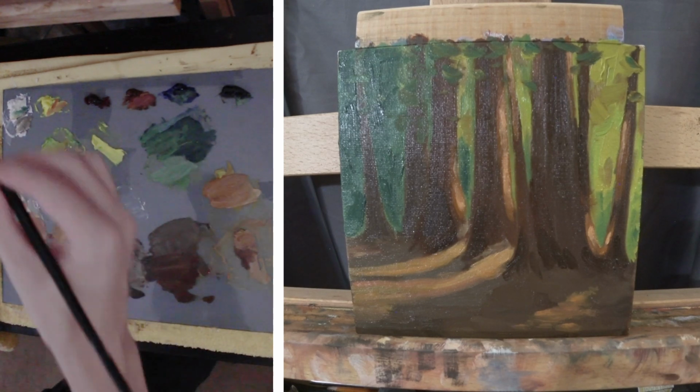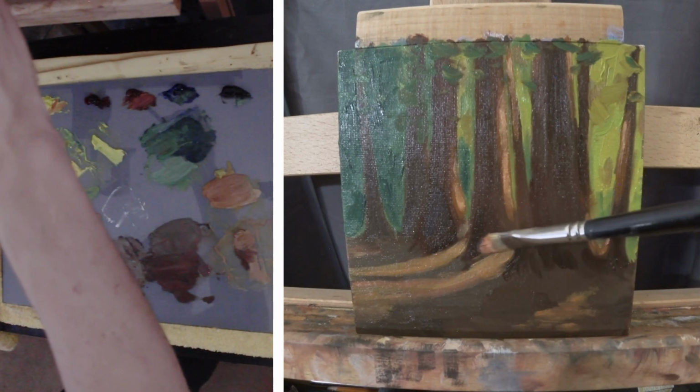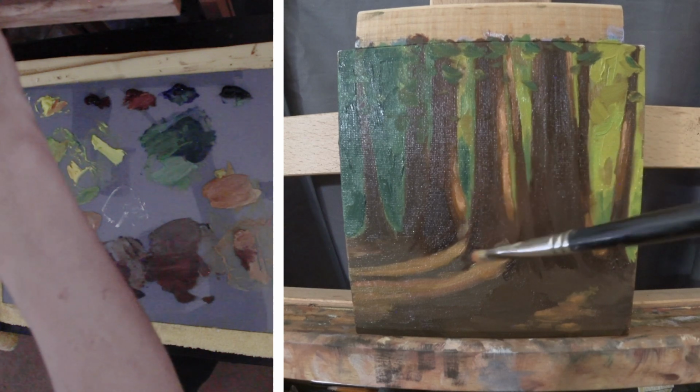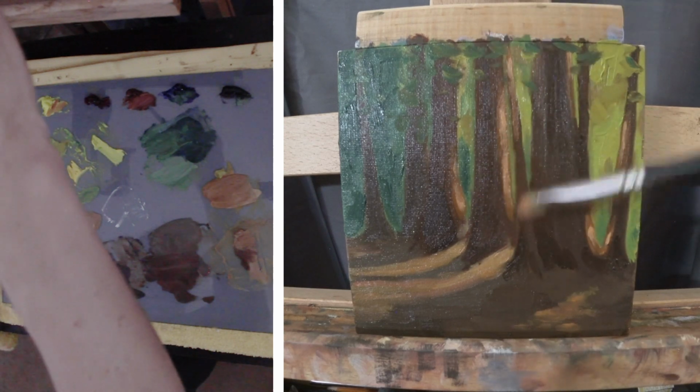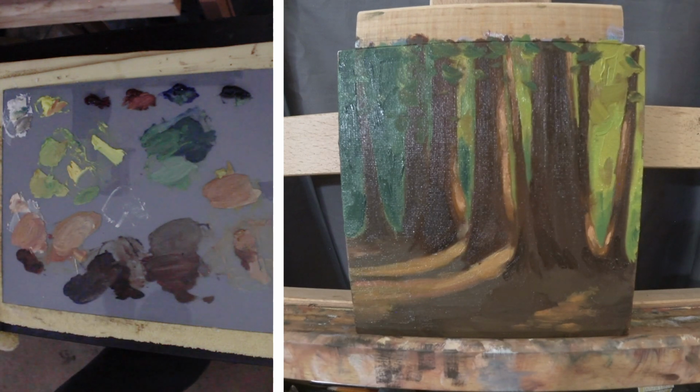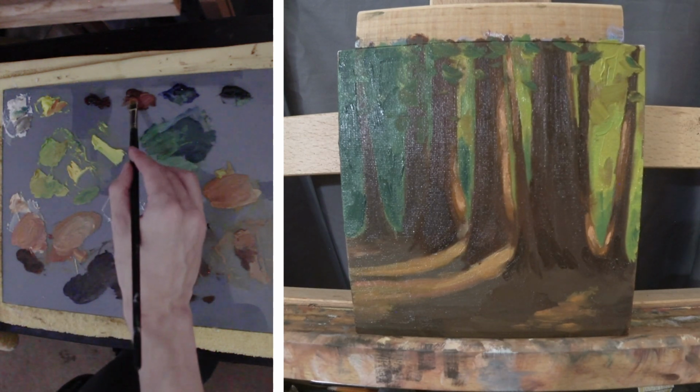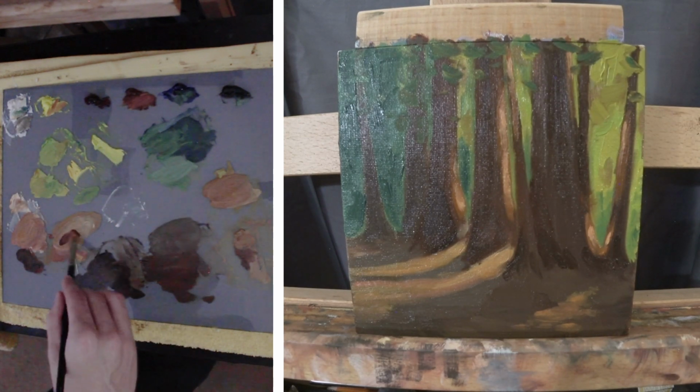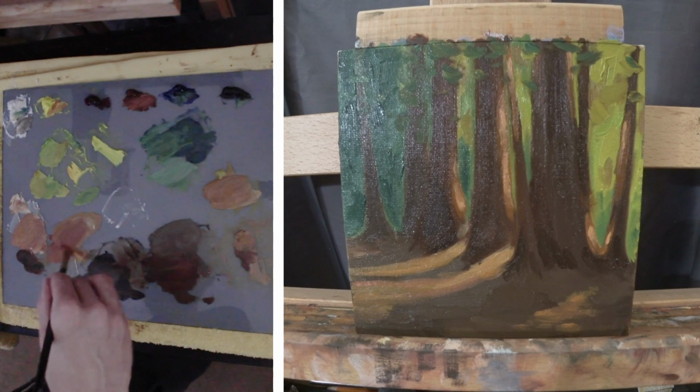Looks like one area that I still missed was right here. One thing I want to do is add some, this is going to really bring it to life, I hope.